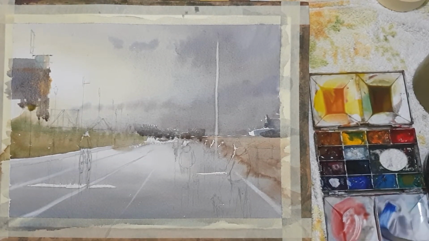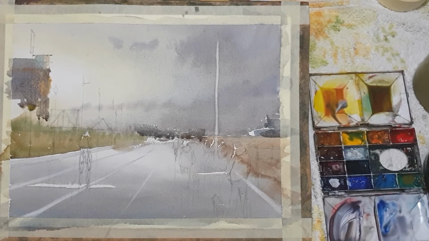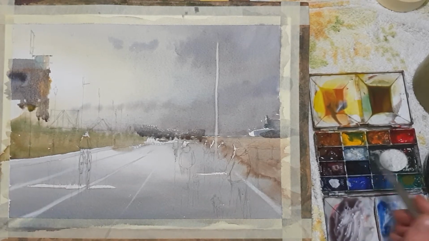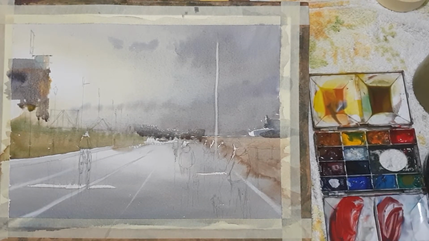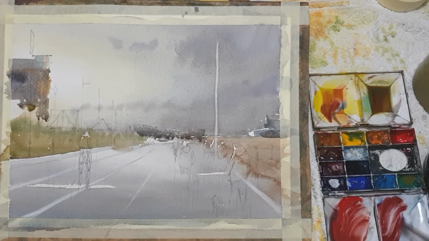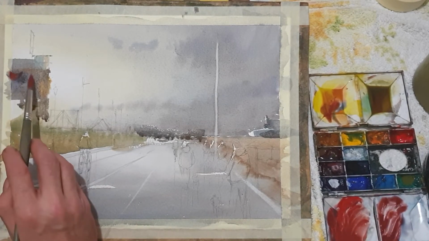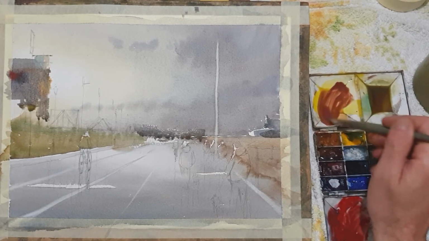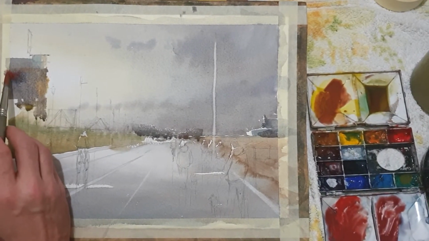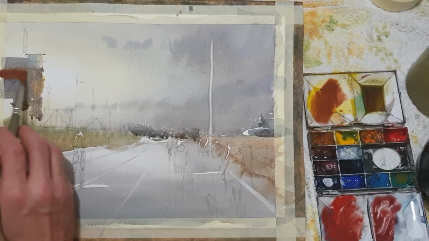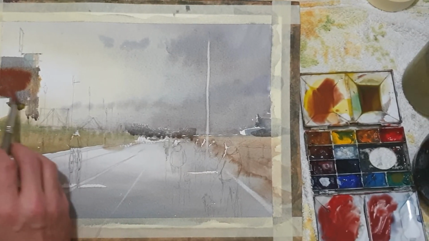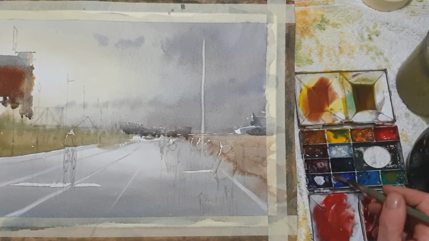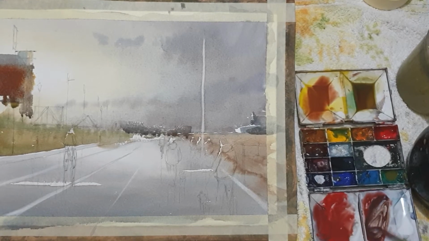Right, I'm not racing off. I'm sat looking at this now and thinking, am I happy with it? Is that too red? Kill it off a bit.